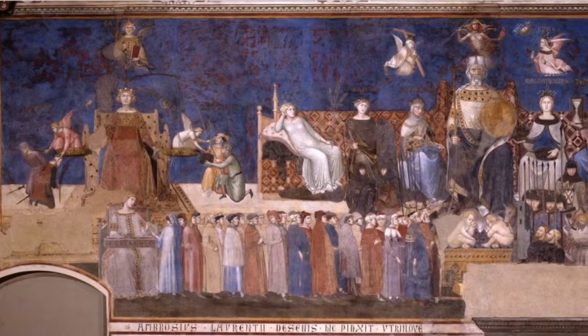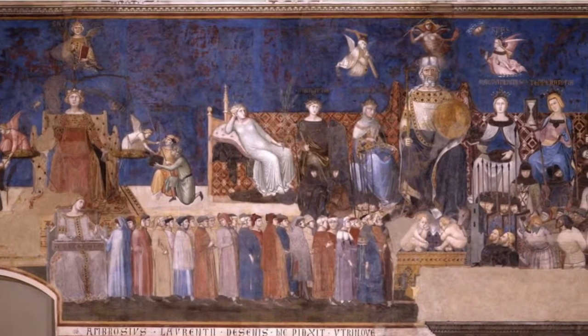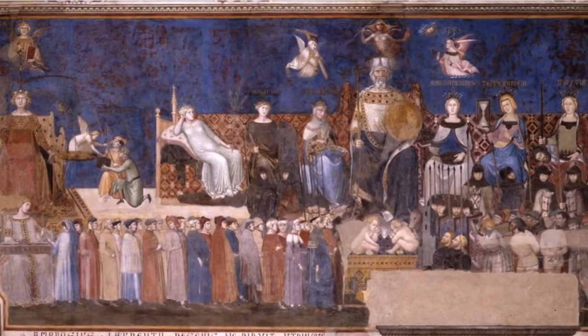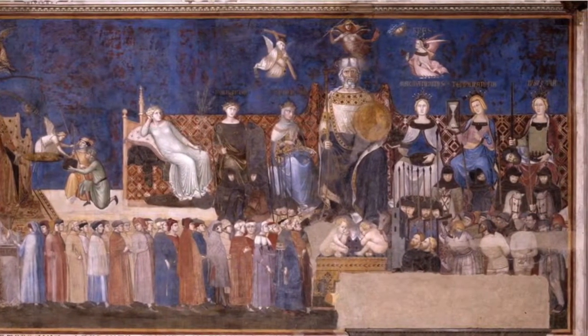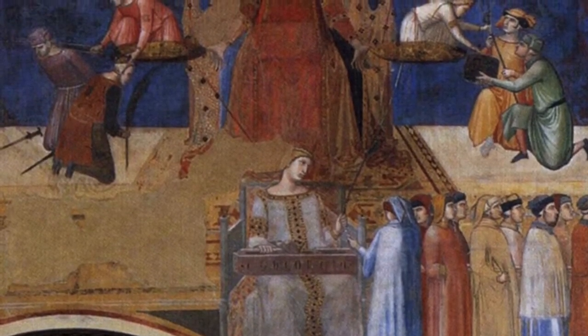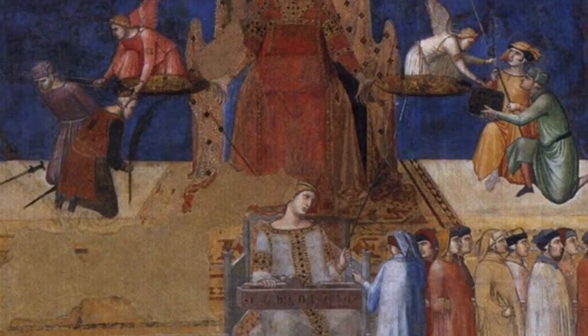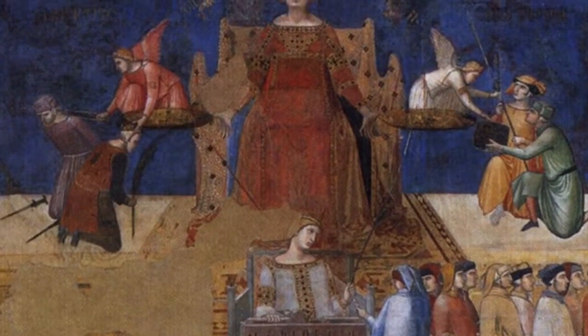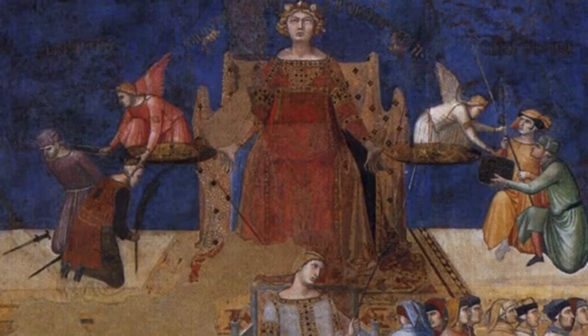Ambrosio Lorenzetti painted a series of frescoes that came together and formed the Allegory of Good and Bad Government. This painting shows the figures that represent aspects of government. In the side of good government, justice is an allegorical personification of moral force. She possesses a partial power of government through her scales that weigh the evidence presented to her.